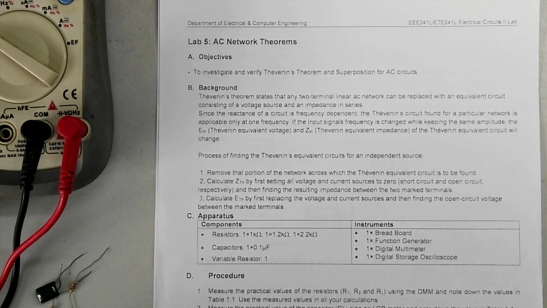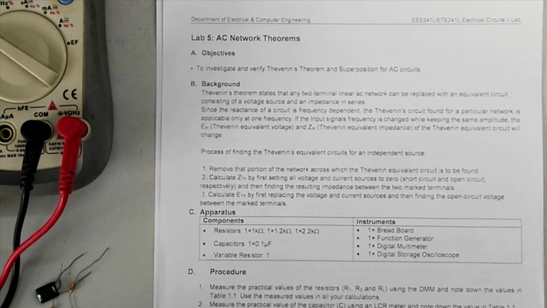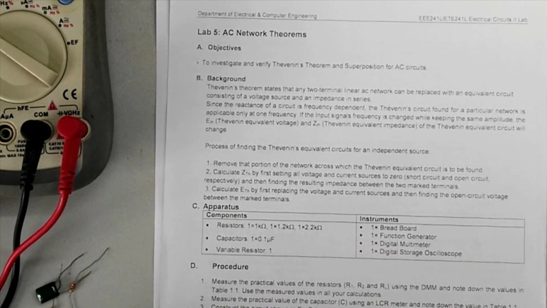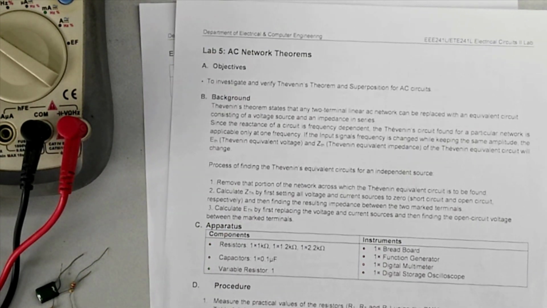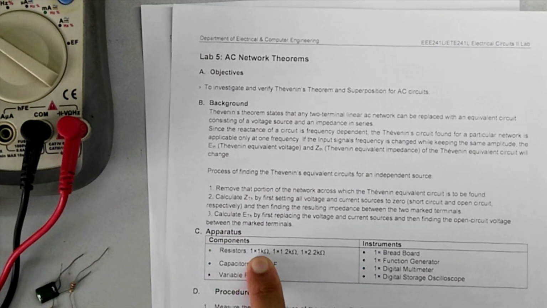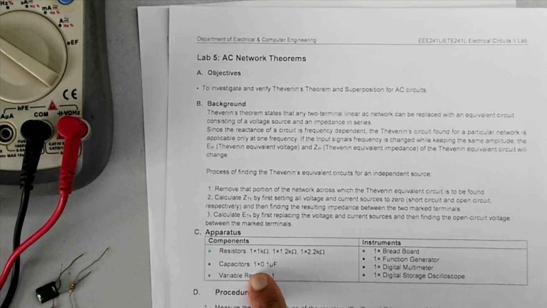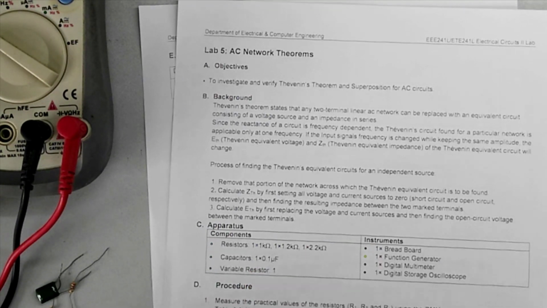We will now conduct lab 5, AC network theorem, where we will verify Thevenin's theorem. To perform this experiment, we will need one 1K resistor, one 1.2K resistor, one 2.2K resistor, and a capacitor of 0.1 microfarad.